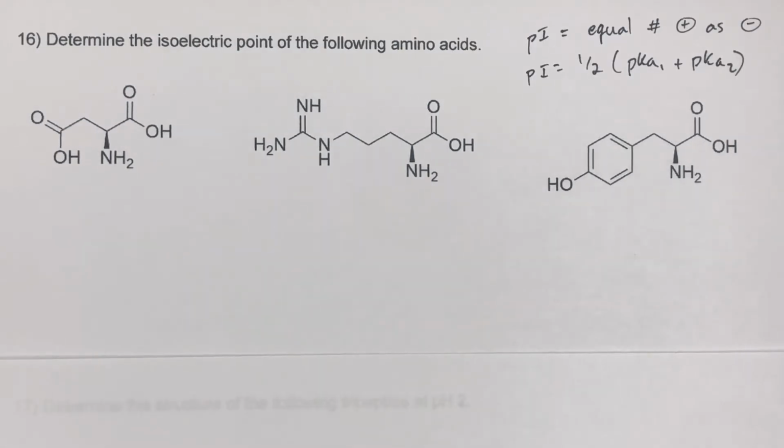All right, here we have our next set of questions. So we are asked to determine the isoelectric point of the following amino acids. The isoelectric point is denoted pI, and it is the pH at which there's an equal number of positive charges as there are negative charges. The pI is found by taking the average of 2 very specific pKa values. The first pKa value is the point at which, below that pKa value, at a pH lower than that, you will have a positive charge. And the other pKa value is such that at a pH above it, you will have a negative charge.